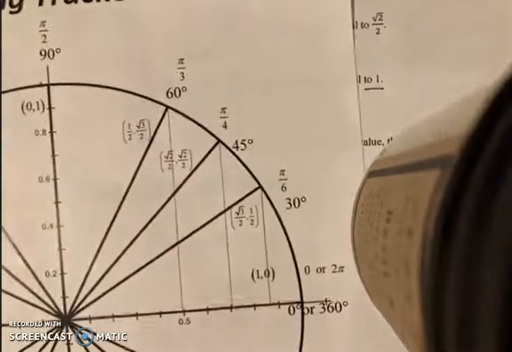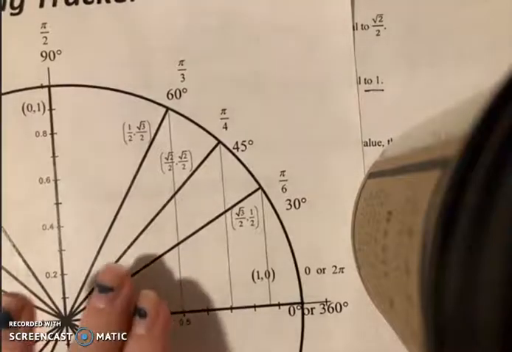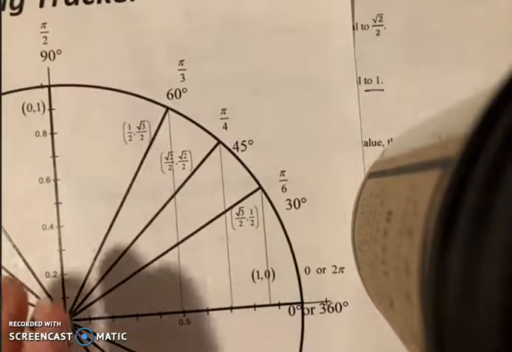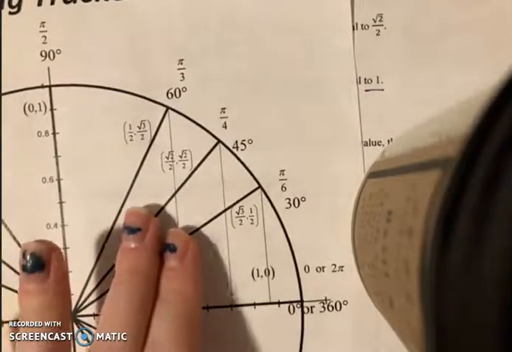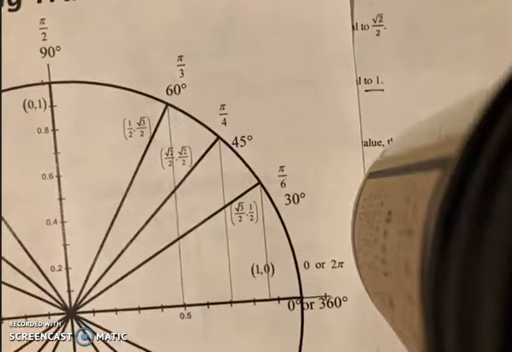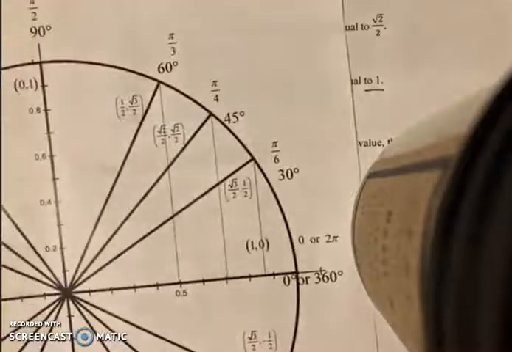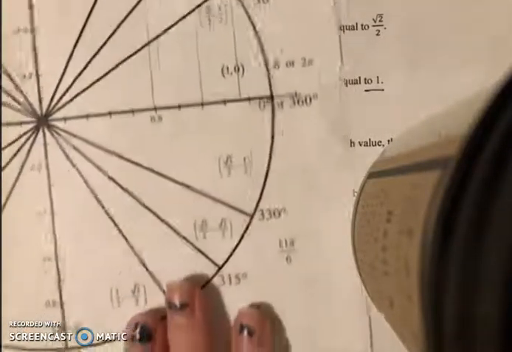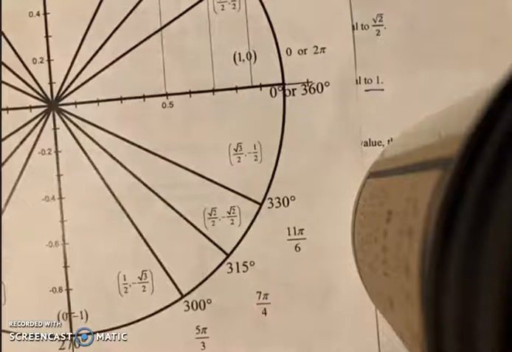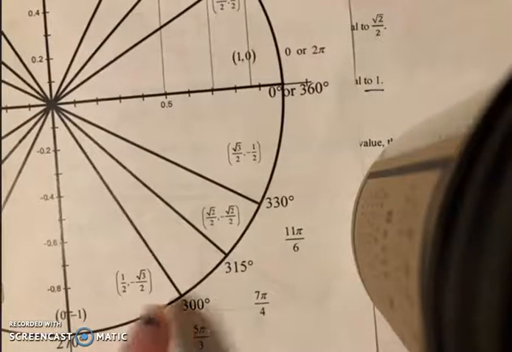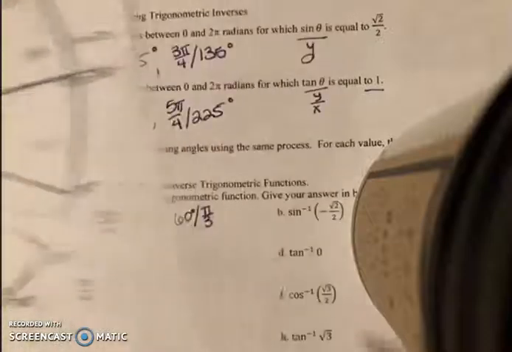Now I know, if I think about the signs, that the x values are positive in the first quadrant and the fourth quadrant. So if I want my cosine to be a positive 1/2, I know I can't use anything in quadrants 2 or 3. So I'm just going to look at quadrant 4 now and ask myself, when is the x value a positive 1/2, which would be right here at 300 degrees, or 5 pi over 3.